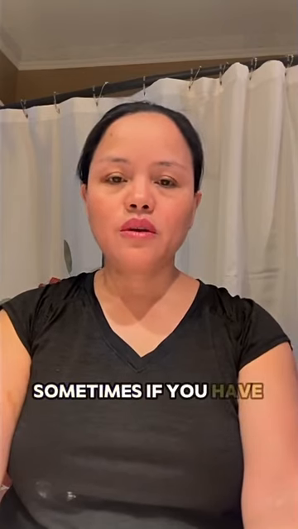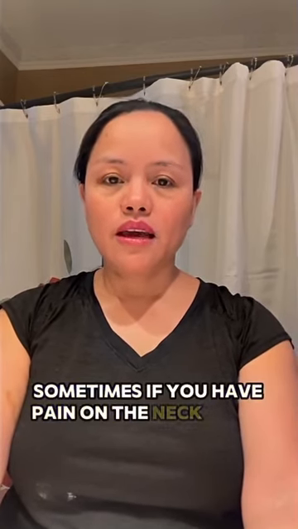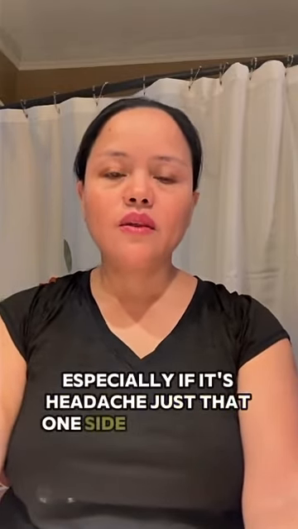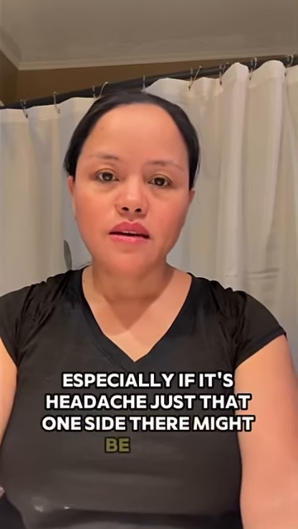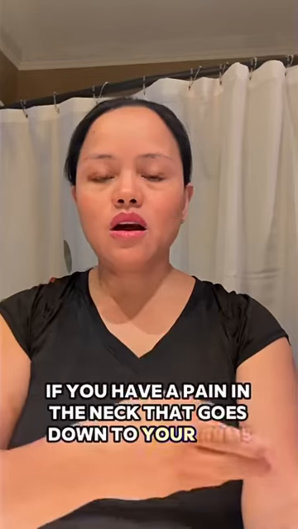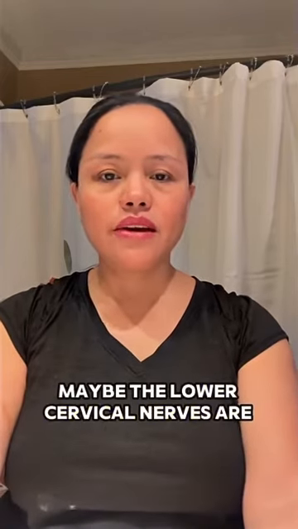Sometimes if you have pain on the neck and it goes along with a headache, especially if it's a headache on just one side, there might be compression of the upper cervical nerves. If you have pain in the neck that goes down to your arms, maybe the lower cervical nerves are affected.